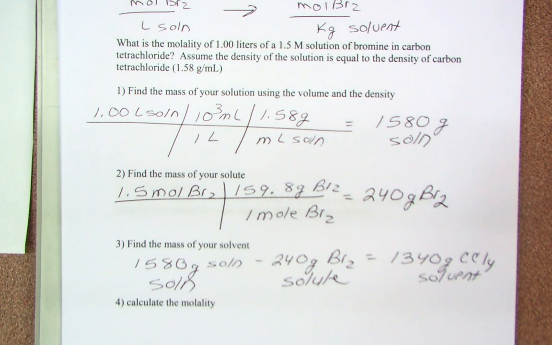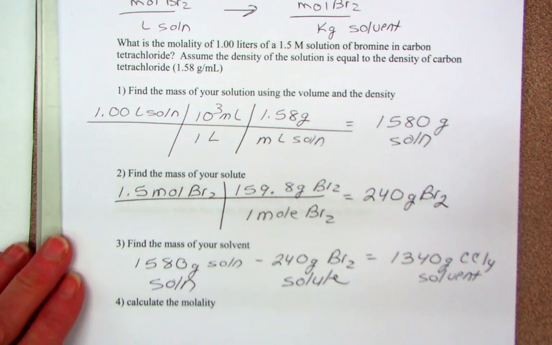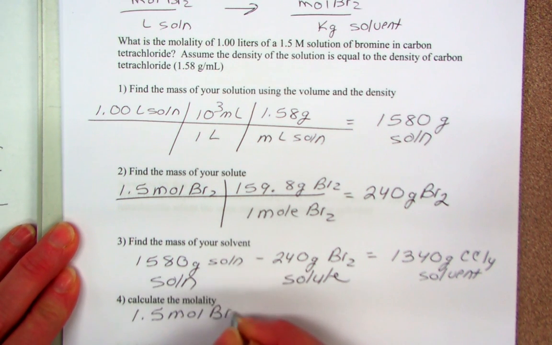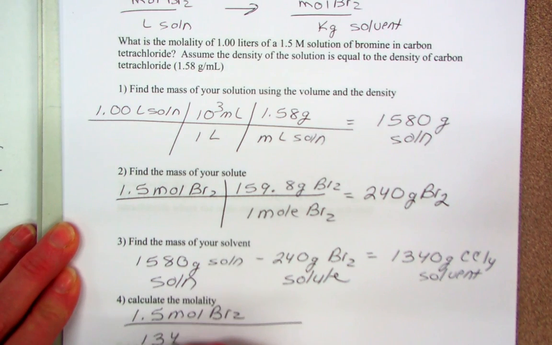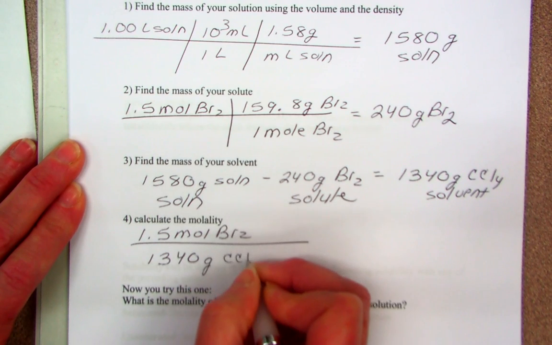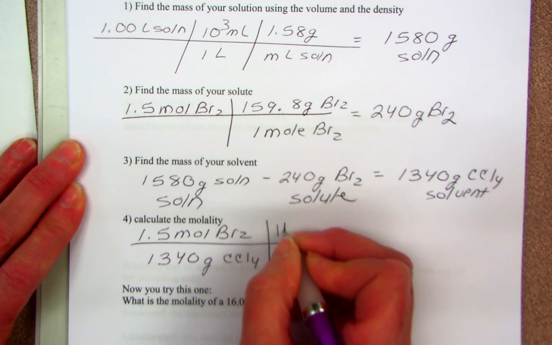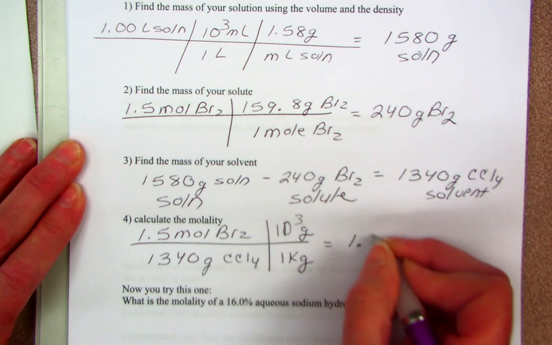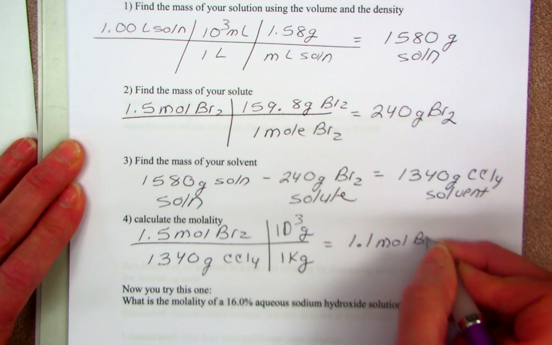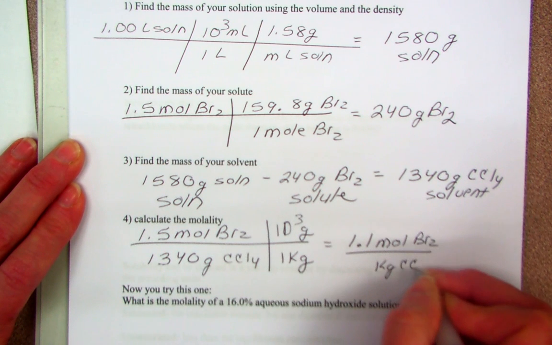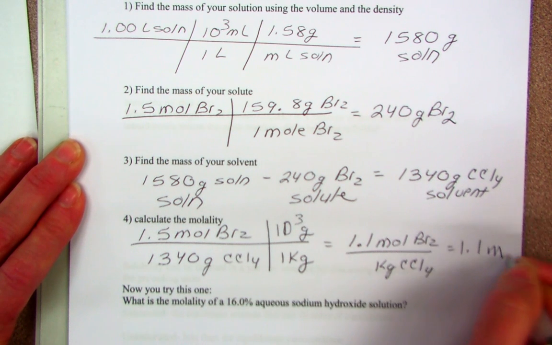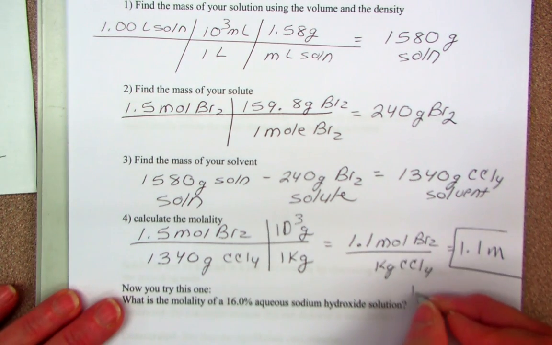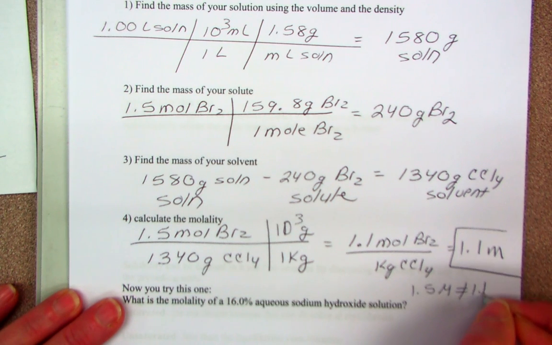So now I know the mass of solvent, I know the moles of solute, now I can find molality. 1.5 moles of bromine in that 1 liter sample divided by 1,340 grams of carbon tetrachloride, my solvent. 1,000 grams is 1 kilogram, so I get 1.1 moles of bromine per kilogram of carbon tet, 1.1 molal. Now, when you look at this, the molarity was 1.5. 1.5 molar, it's not the same as 1.1 molal.